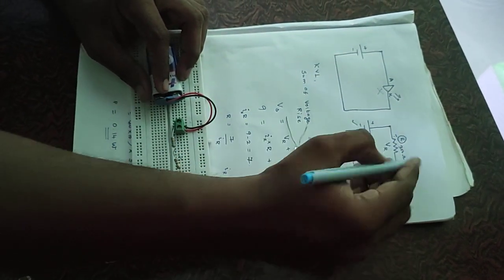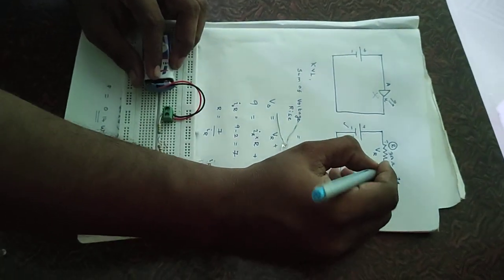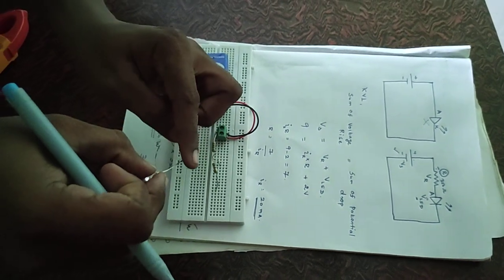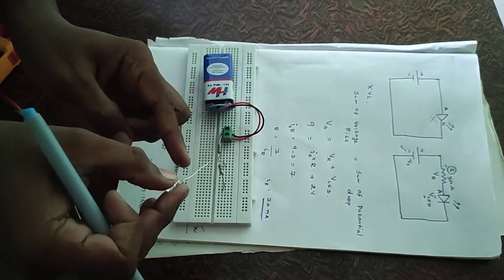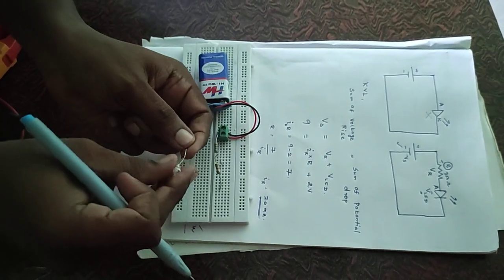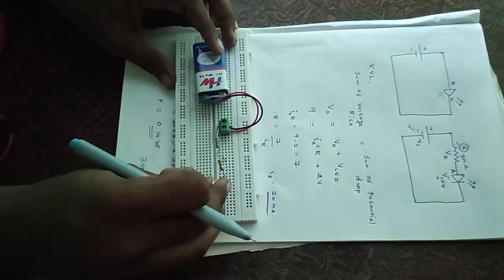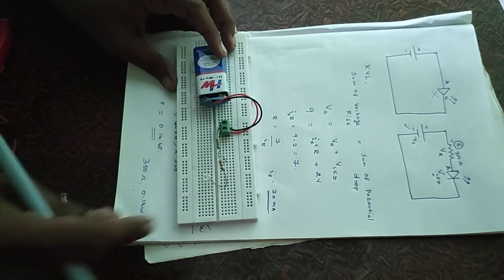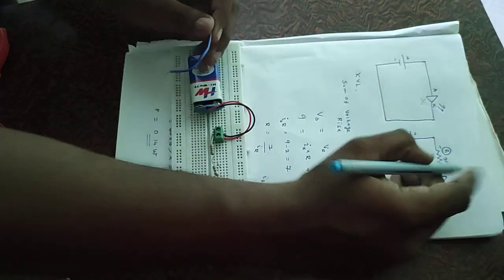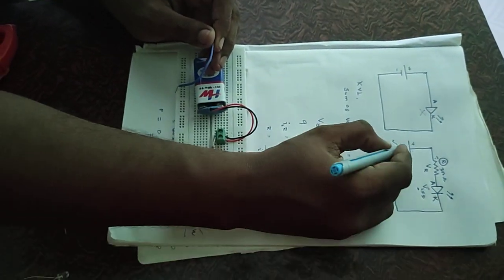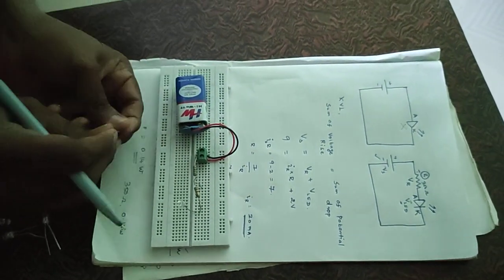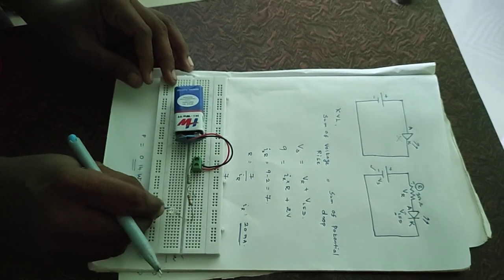Then from the resistance I have to connect the anode terminal. And as I said already, there are two terminals. One with a longer end is the anode, one with a shorter end is the cathode. So let us connect the anode over here, and this one I will put somewhere else. Okay, then I have to connect this cathode to the negative terminal of the battery. See, all are in series. I am connecting one after another. So let's keep it on the same column.